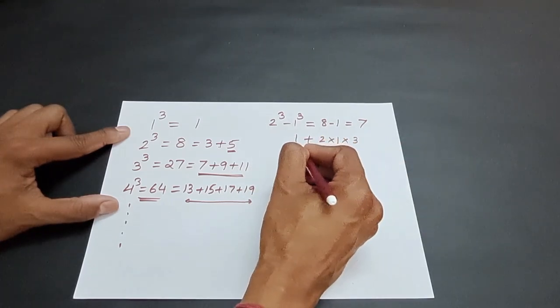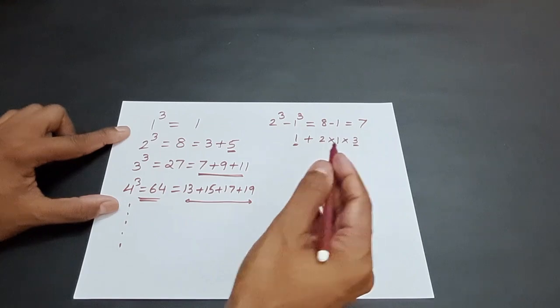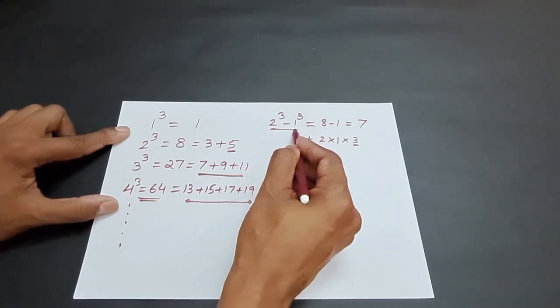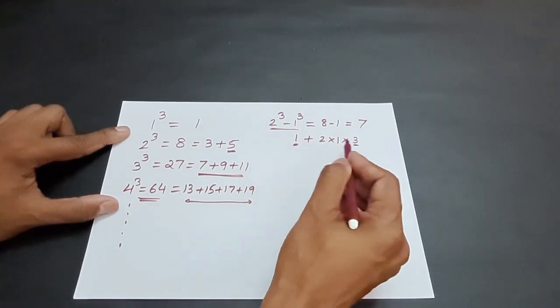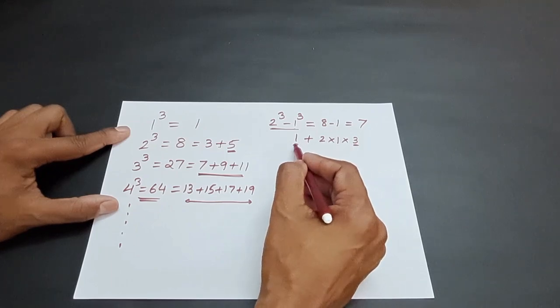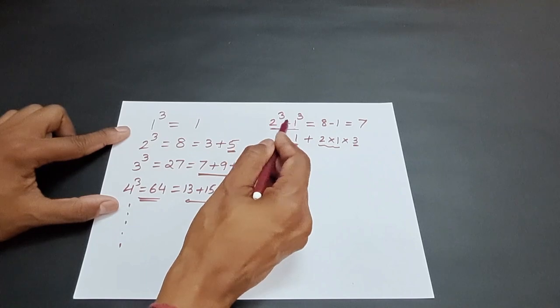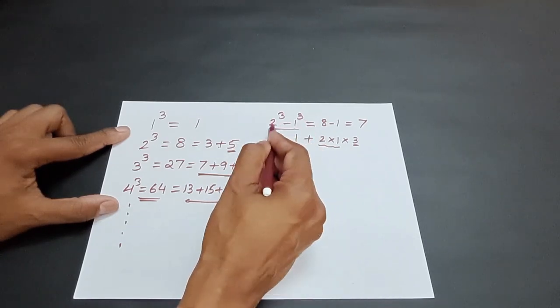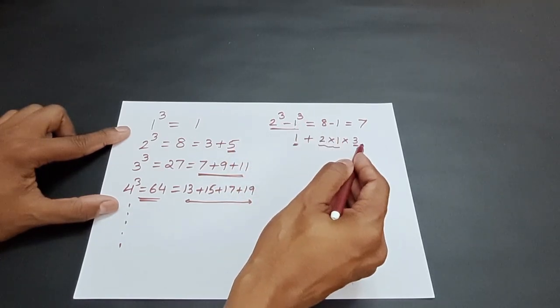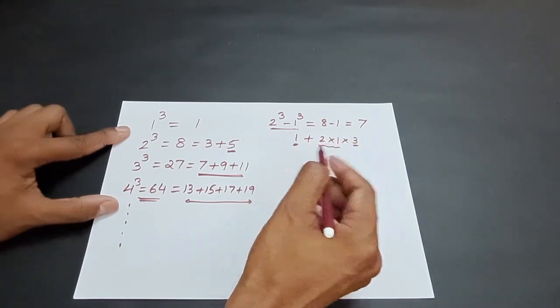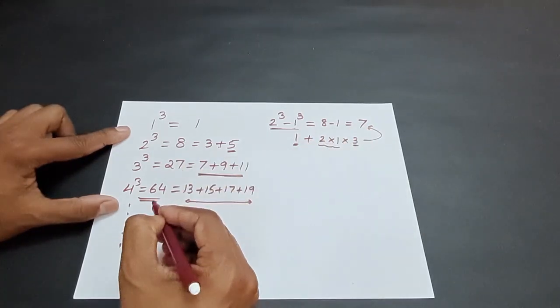Now this 1 and this 3 are fixed. For every difference of cubes, you will be fixing 1 and 3. You will be keeping them as it is. You will be changing these two according to what are the bases here. So 1 plus 2 times 1 times 3. And if you calculate this, this will come out to be 7.